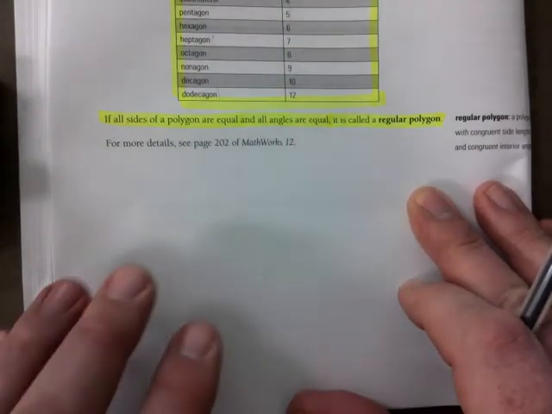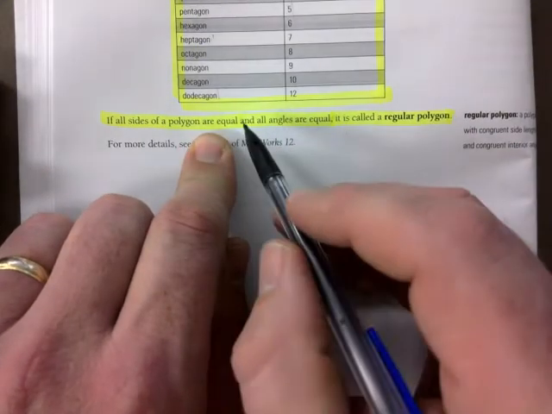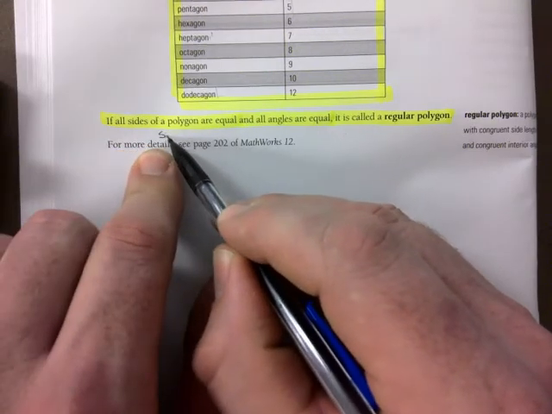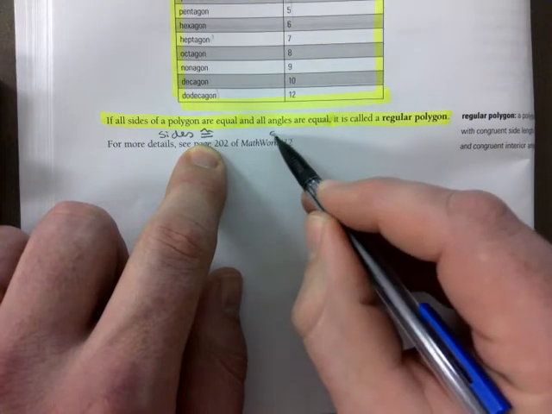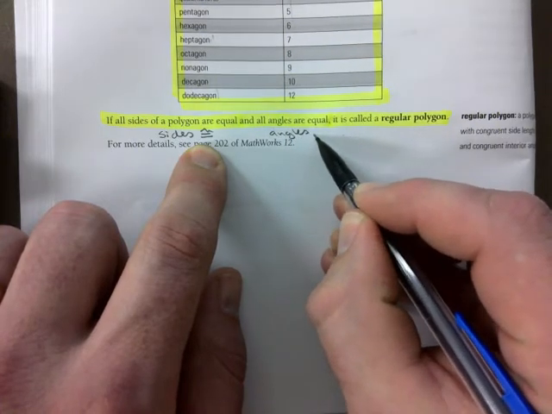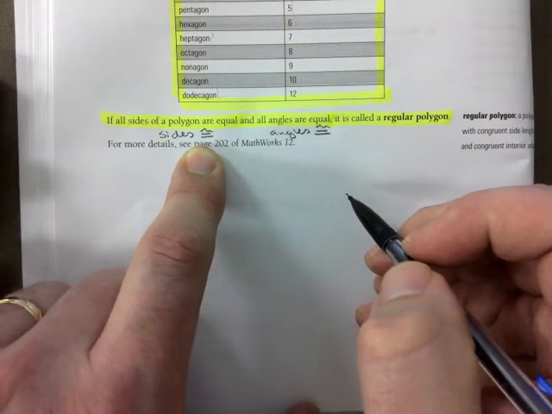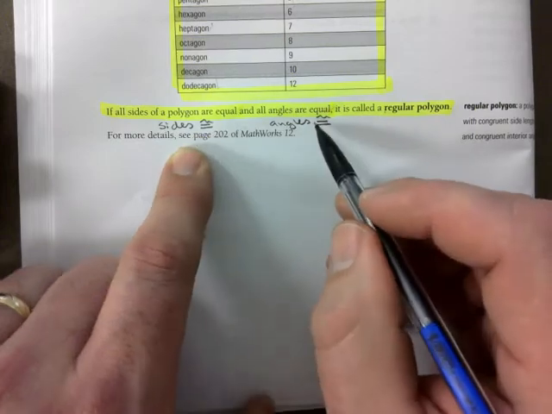If all sides are equal and all angles are equal, so both of them have to be a check mark, right? So sides need to be congruent, angles need to be congruent, right? That's basically what this is saying. For you to be able to call something regular, these two things must happen.